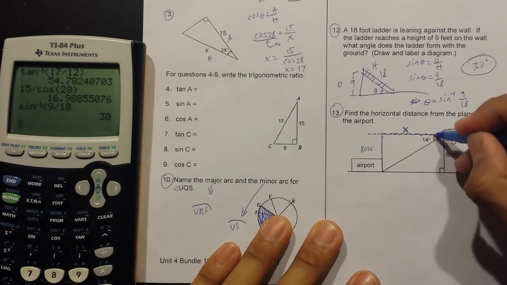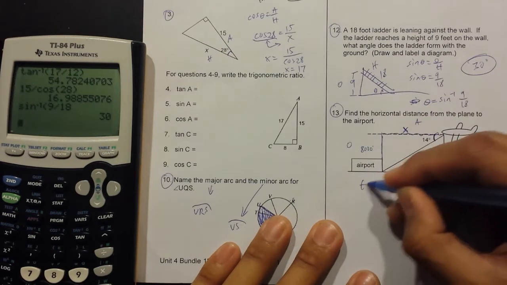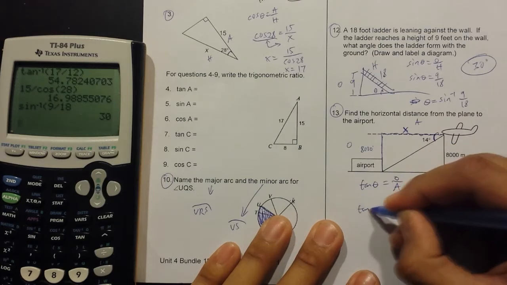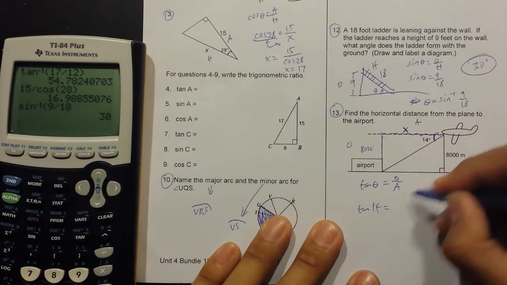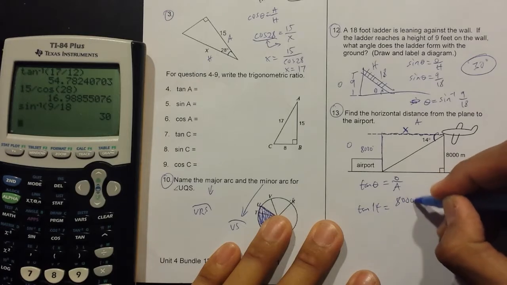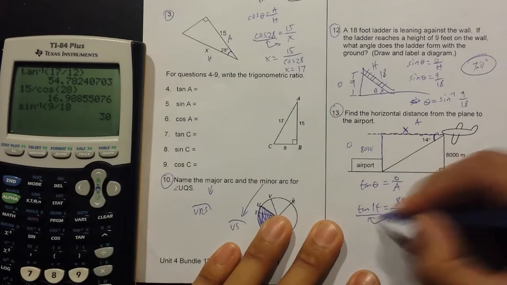So you have your theta here, you have your opposite, you have your adjacent. So that's going to be tangent. Tangent theta equals opposite over adjacent. So it's tangent of 14 equals 8,000 over x. Use your shortcut here. Let's just switch those two.